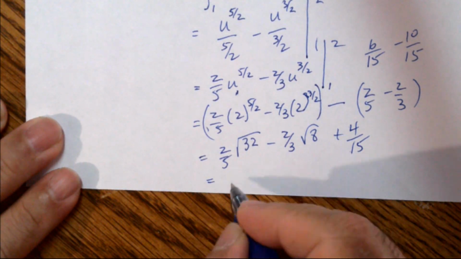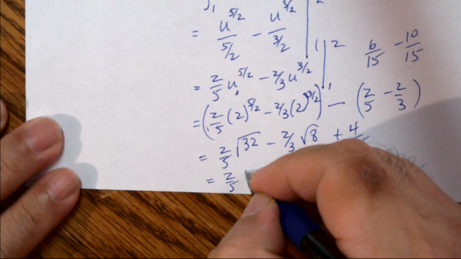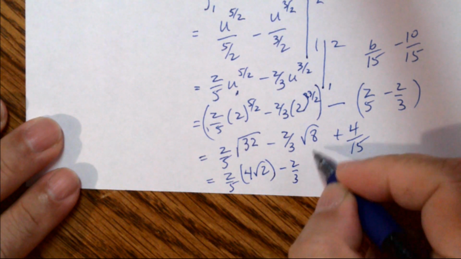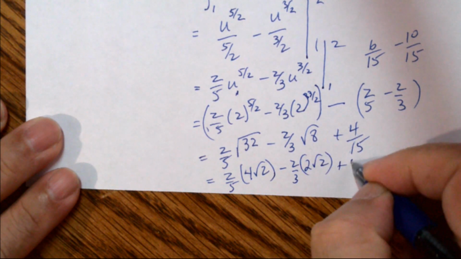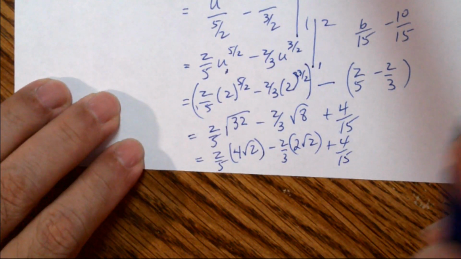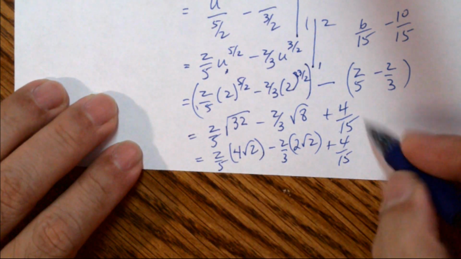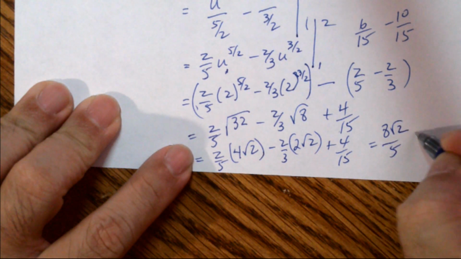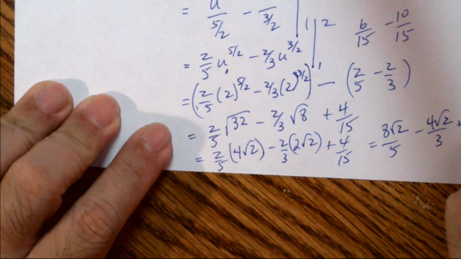All right, that's 2/5. And then square root of 32 is 4 root 2. And square root of 8 is 2 root 2. And this is just getting worse and worse. And then now I can combine these two. Well, let's clean up a little bit first. So that's 8 root 2 over 5 minus 4 root 2 over 3 plus 4/15.